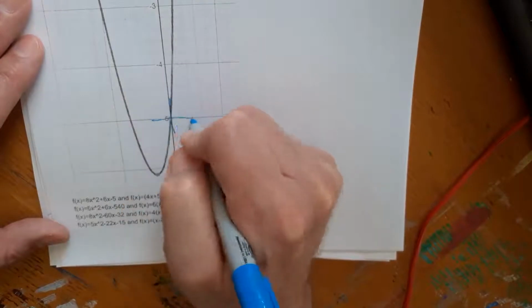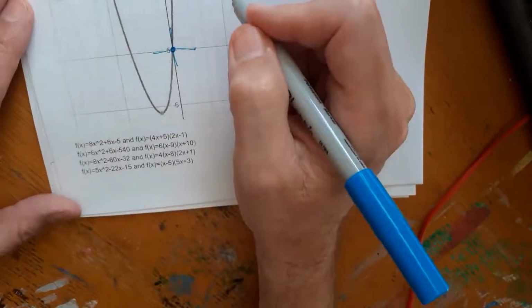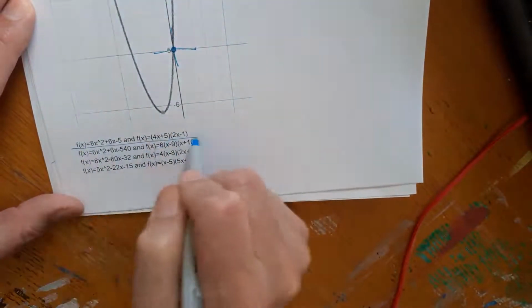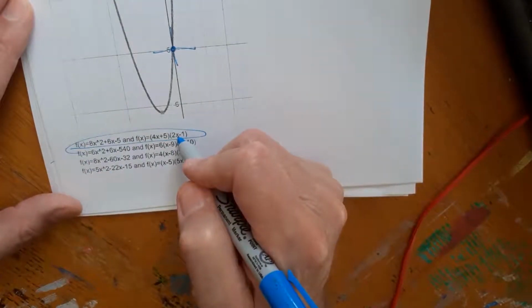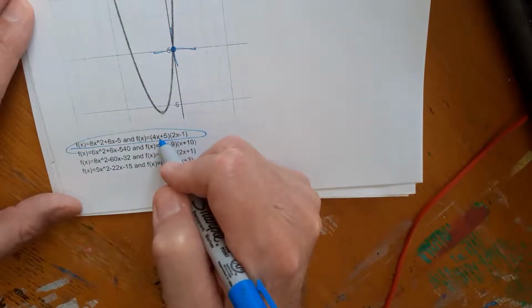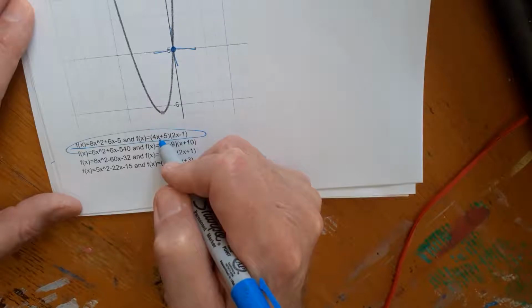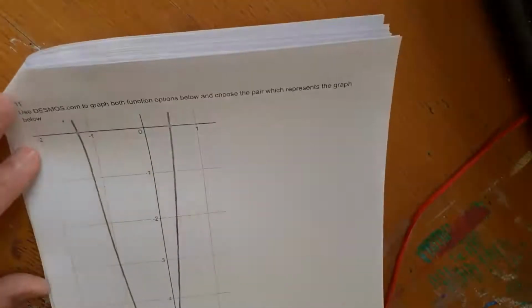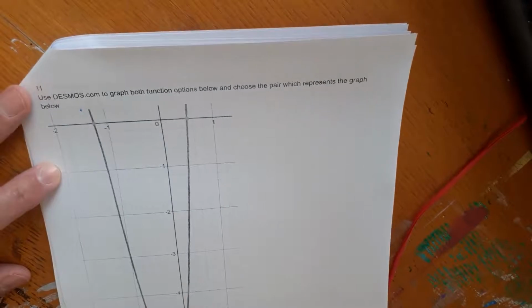Here's a y-intercept at negative 5. Which one has a negative 5? I know it's this one. Let's just check the roots. This would be x equal to 1/2, and this would be x equal to negative 5/4.